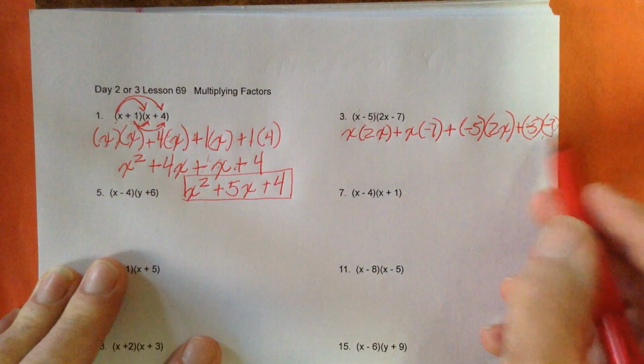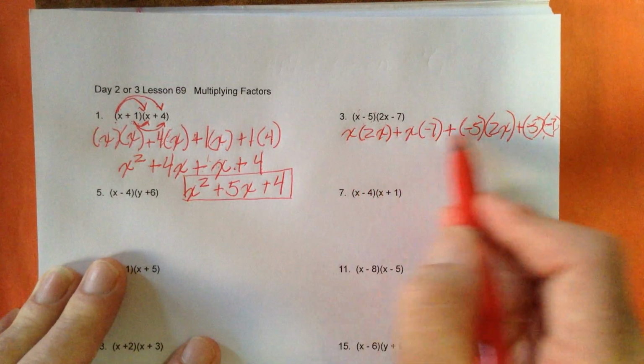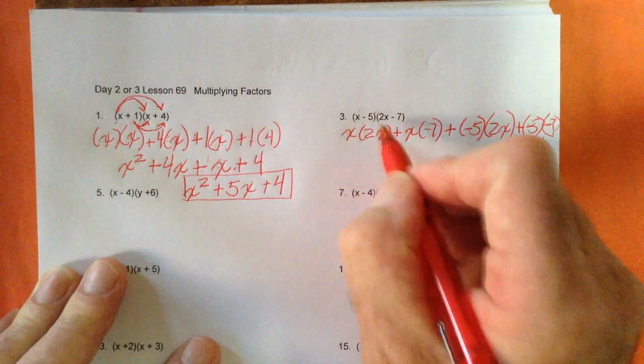Okay, kind of ran out of space there. So here then, now I can put these together.